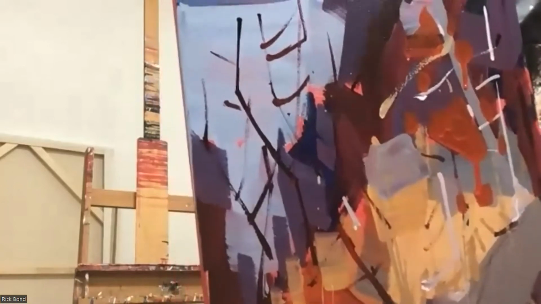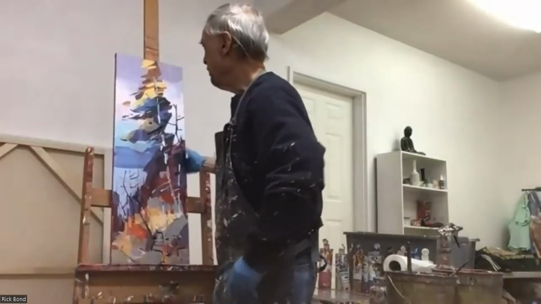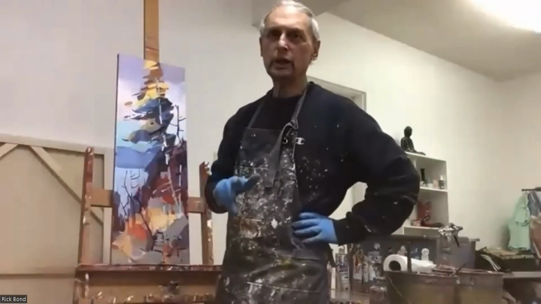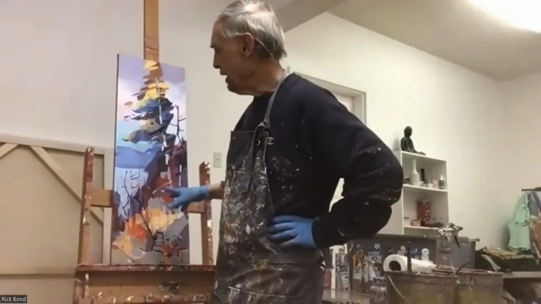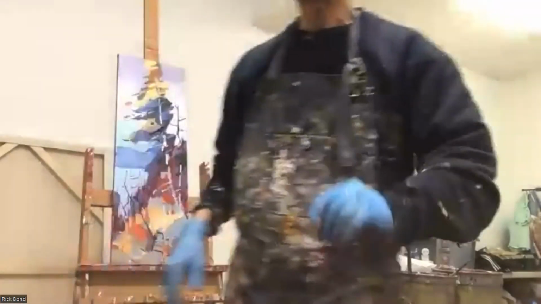Is this when you would start to use the heavy bodies, Rick, or do you stick with the liquids for this? Actually, that's a good point. At this point, the second time around, that's when I would start to consider using some heavy body. I wouldn't have to use heavy body on everything, but this is when the tinting would start to happen.